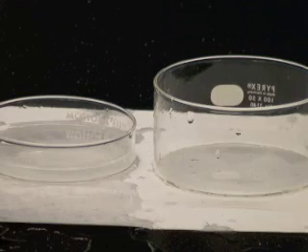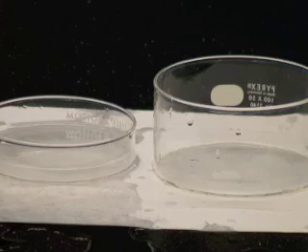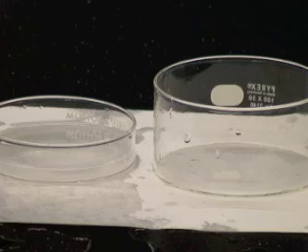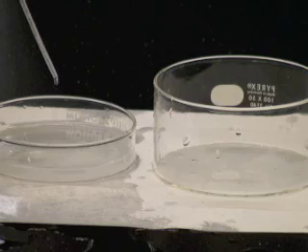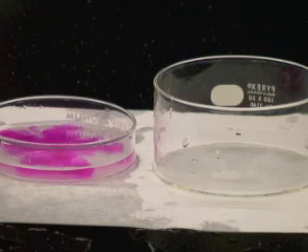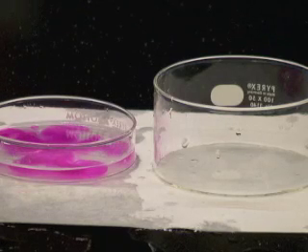Once again, a flammable gas was produced that is probably hydrogen. The reaction generated enough heat to ignite the gas. I'm going to add phenolphthalein indicator to the resulting solution. We can see that hydroxide ions are present.